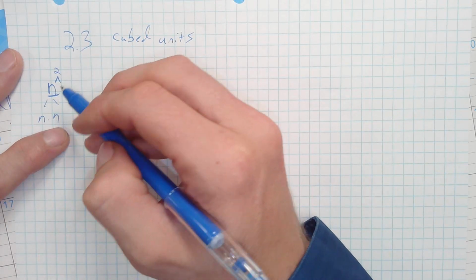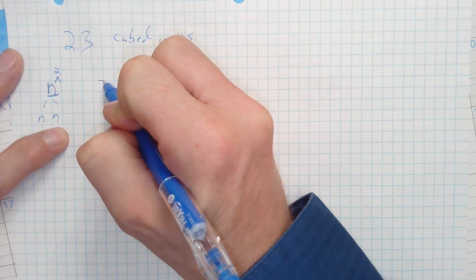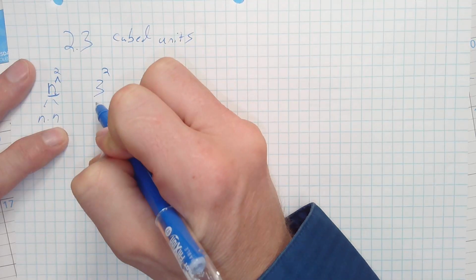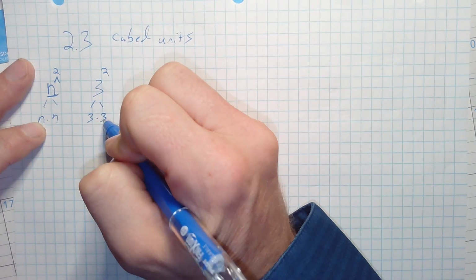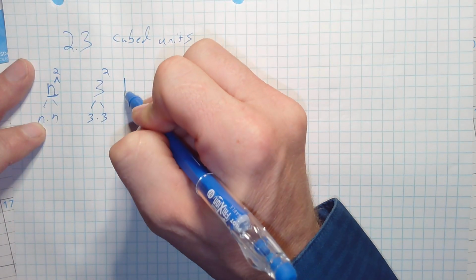So 3 squared would be 3 times 3, which is 9.